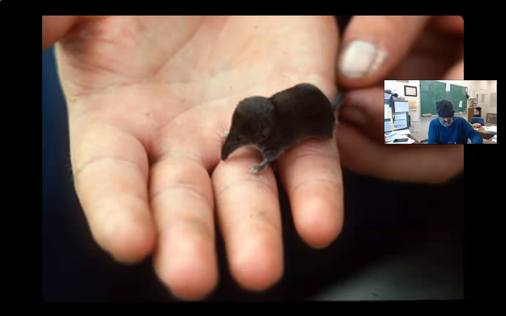This one is now at 10 grams. So they both lost a half a gram of water. And then this chunky boy... So they all lost half a gram.